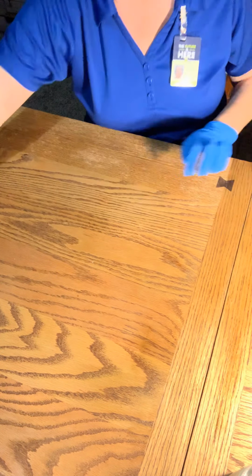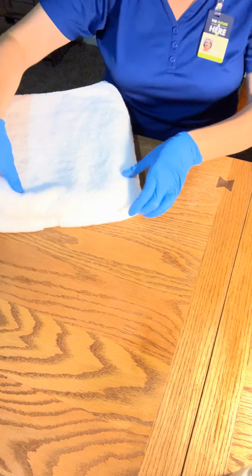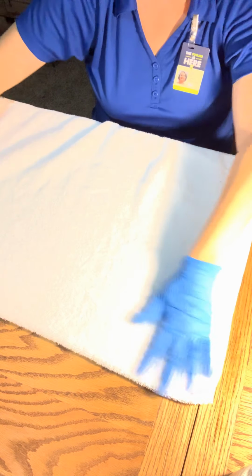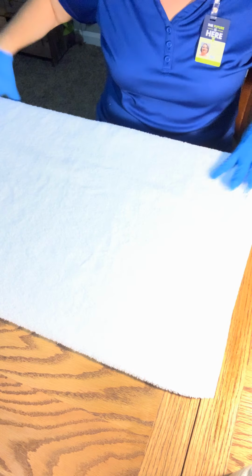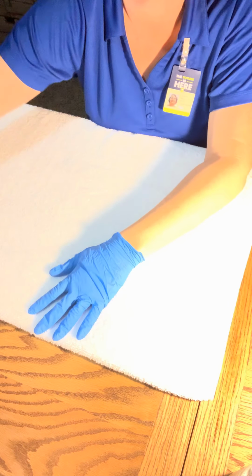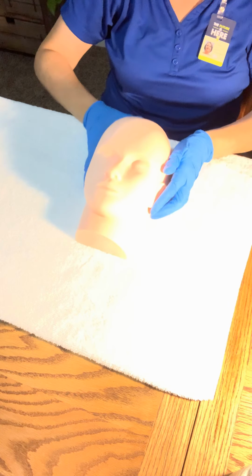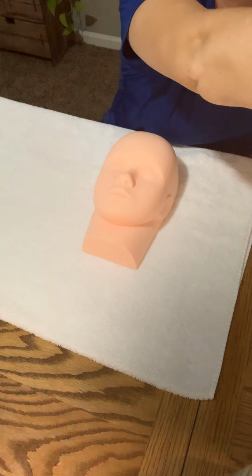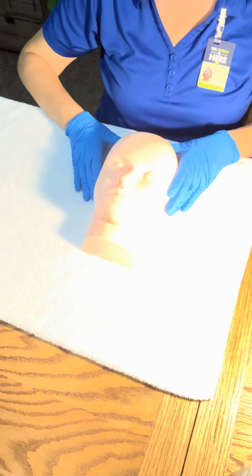And I'm gonna get my bed ready. So this is my paper that I would put on my bed. And then I have my client. I'm gonna get her here. And we're gonna wrap her.